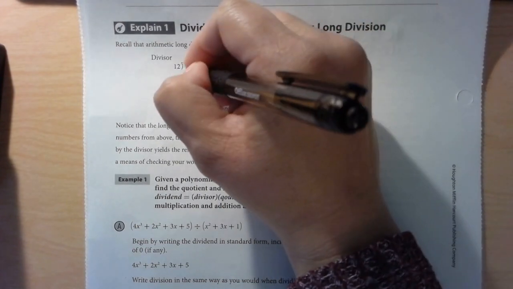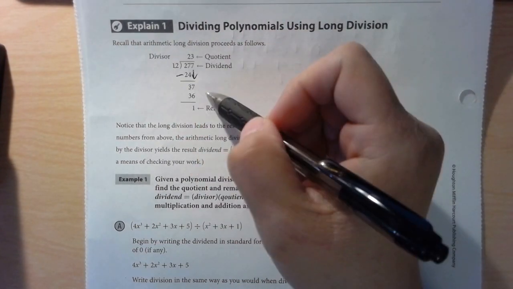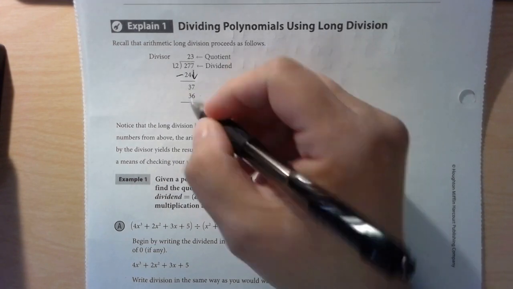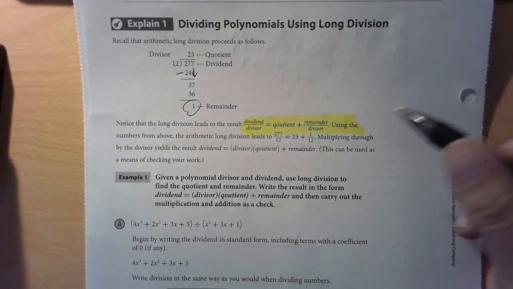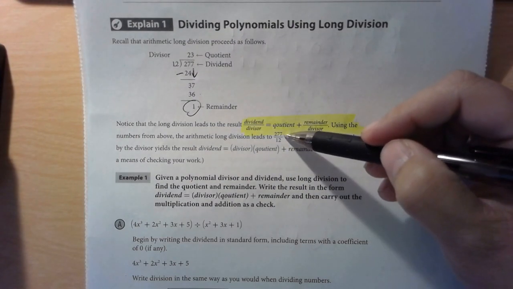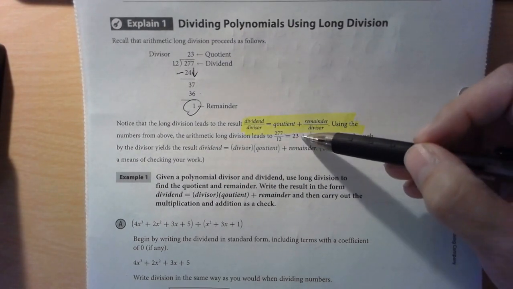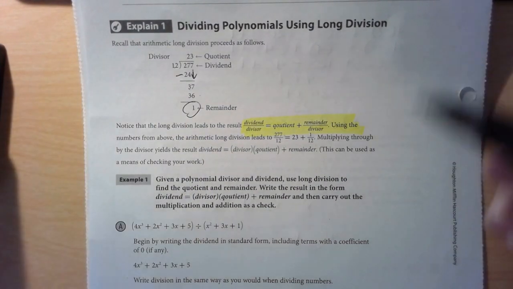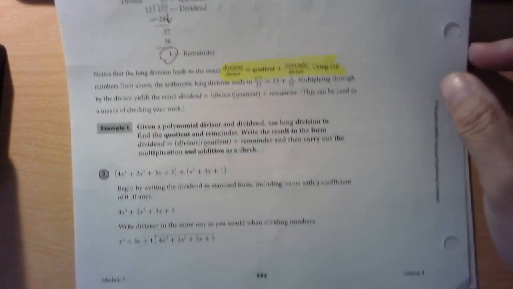We bring down our 7. How many times does 12 go into 37? That would be 3. That's 36. We subtract, and then we get a remainder. And we would write our answer as what we divided by, the fraction 277 over 12, is 23, our quotient, plus 1 over 12.